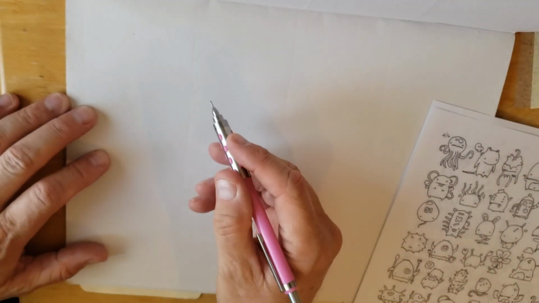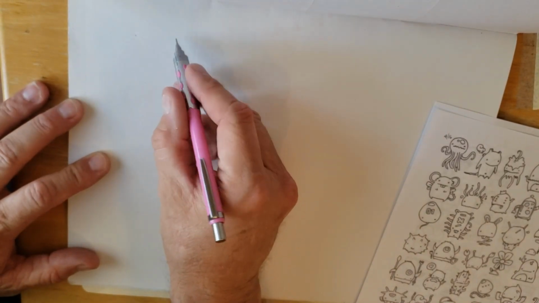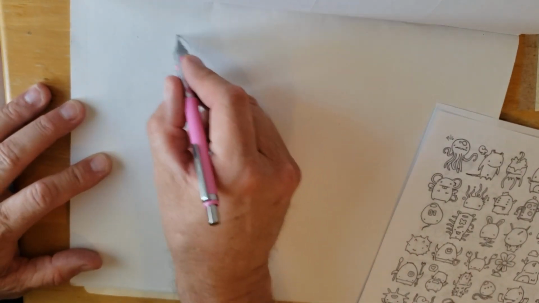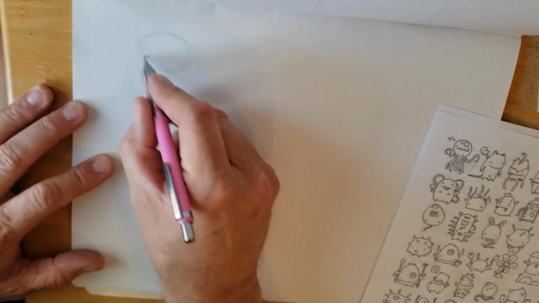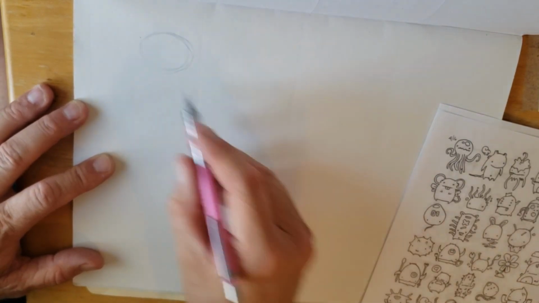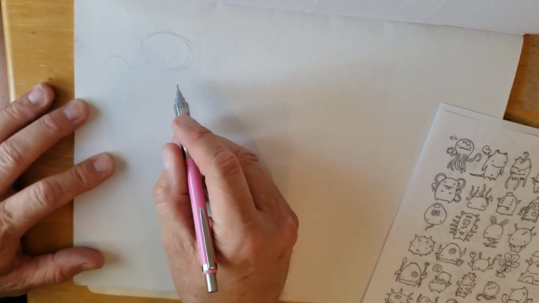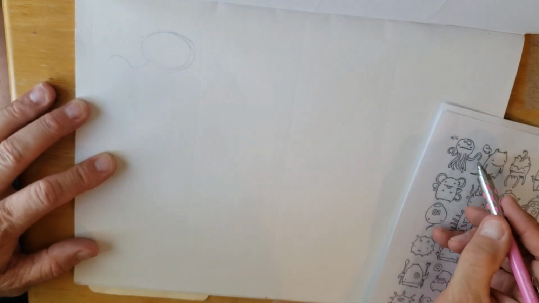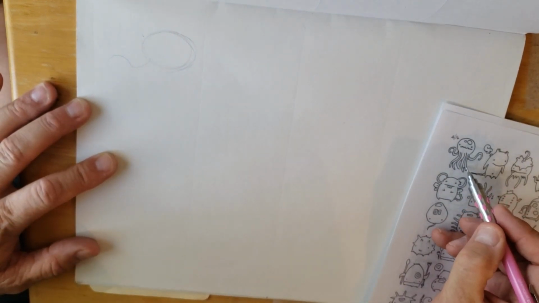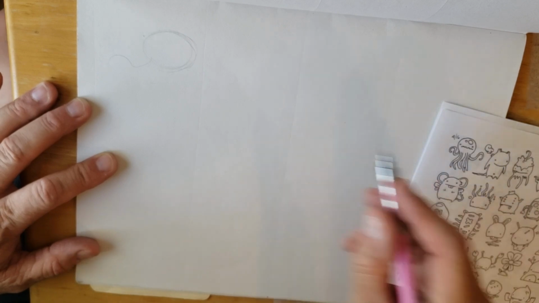And simply, if you start off with a circle, draw very lightly, and then just draw the legs. 1, 2, 3, 4, 5, 6, 7, 8. Yep, he's got 8 legs.